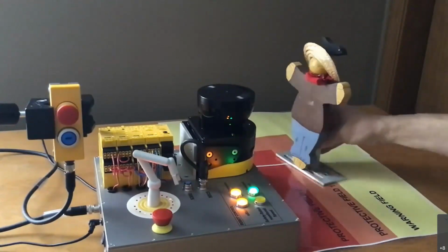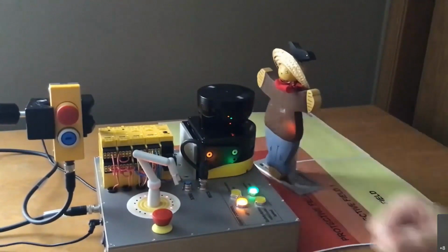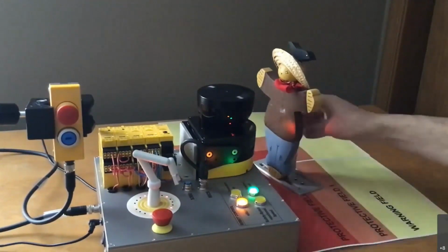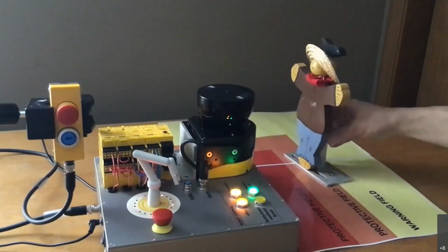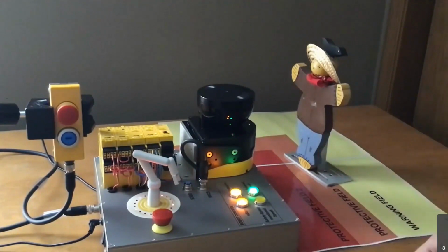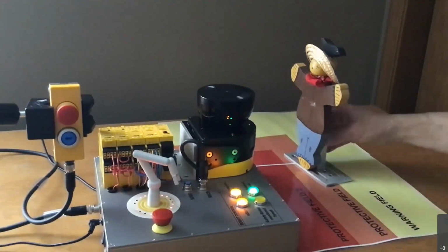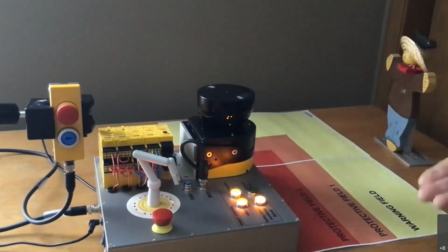If the person gets too close to the robot, it still stops. You can see that it stops, and the person does his chore, and as he backs out into the warning zone, the robot automatically starts back up. That's why it's called a speed. It has sequencing built in. And as he backs out further, when he exits the cell, the robot automatically goes back to full speed without the need of pressing the reset button.